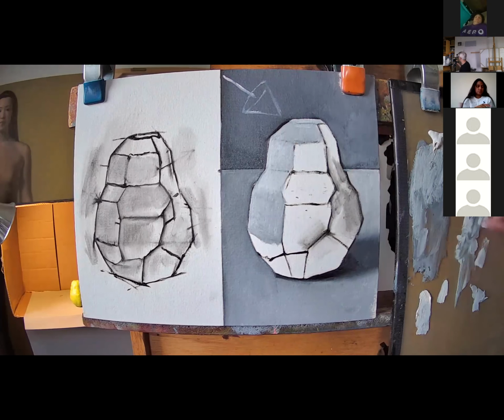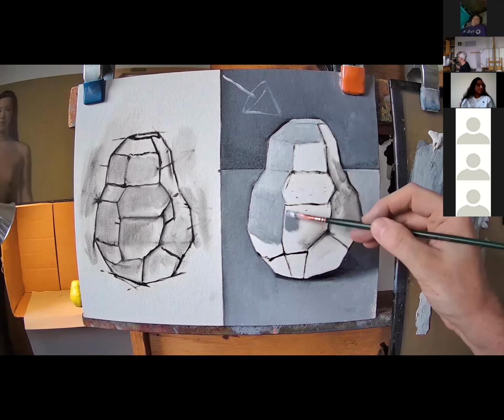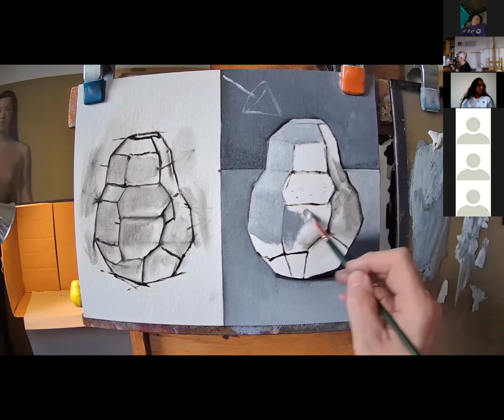Now, very slightly darker as the very front-facing plane turns slightly away from the light source.